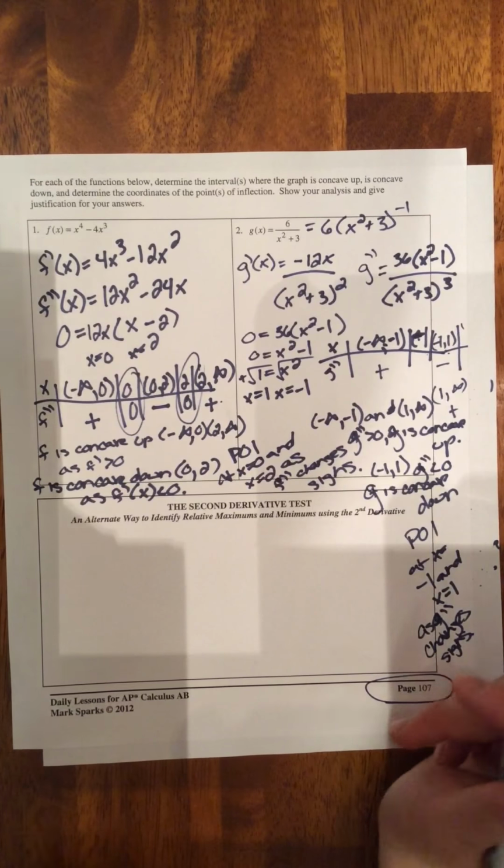Okay, so sorry for the messiness, but we're going to continue with the daily lessons, page 107. And this is about the second derivative test.